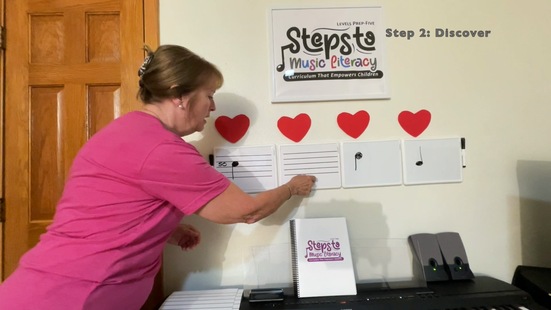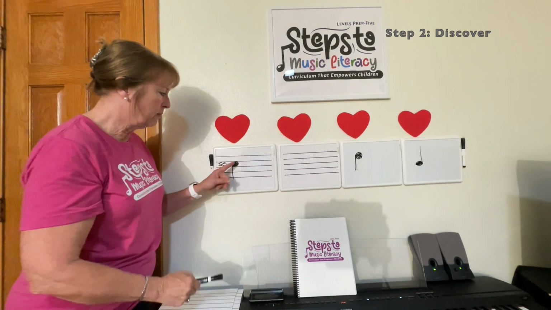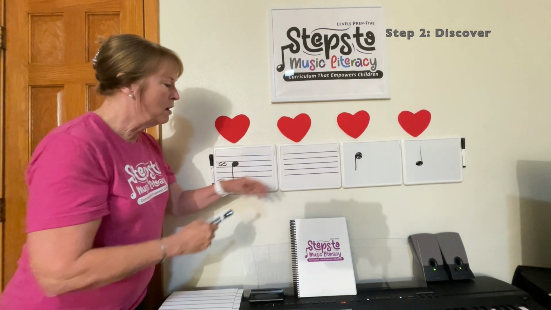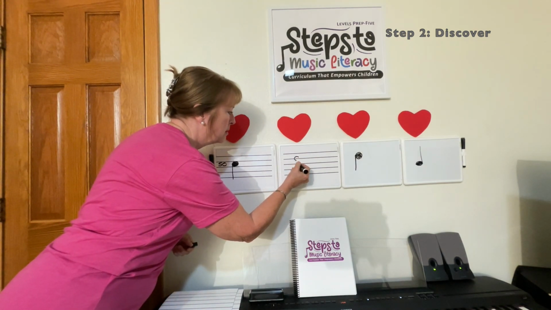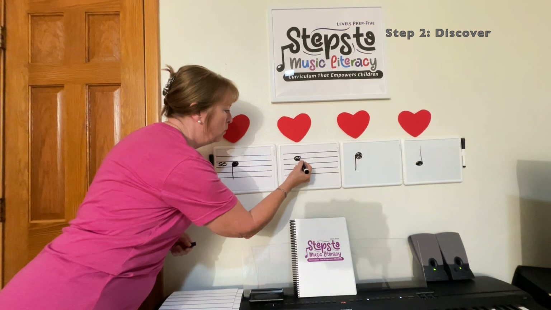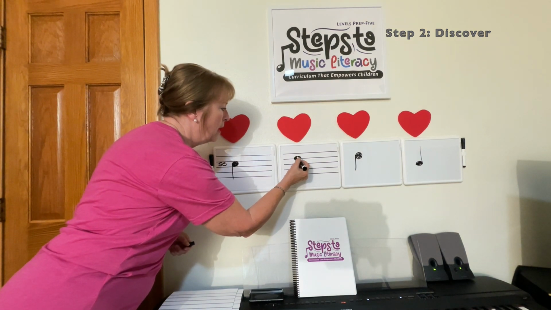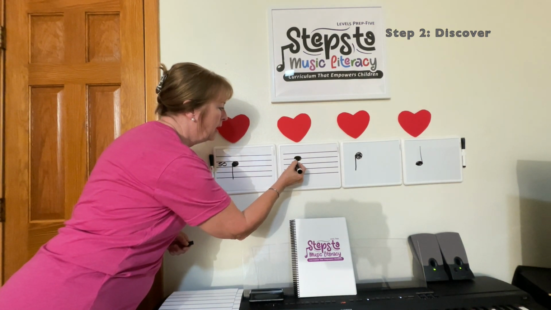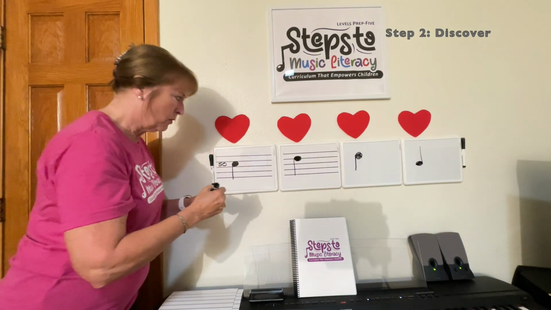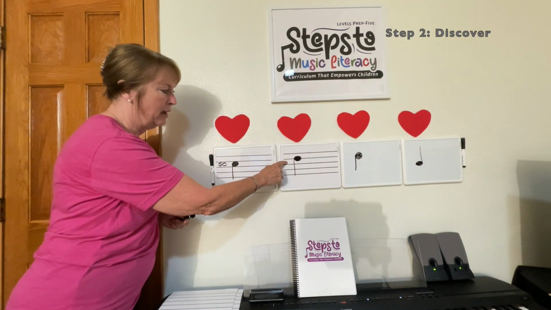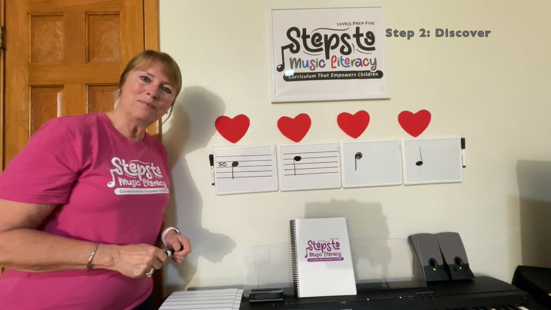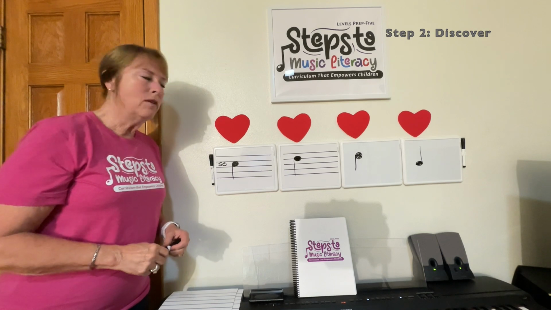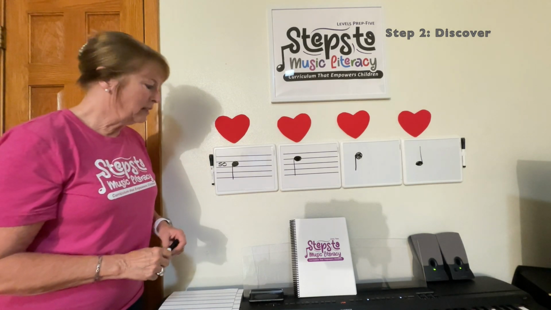So we need to make this higher than so, and we don't know that note yet. It's new. So to make the sound higher from this space where so goes, we're going to move it up one step up, which we learned about steps and skips in level 1. We're going to go around the line, under the line, and put our stem down. So this now is a little bit higher than so. Okay, this is our new sound of la. One step up from so.